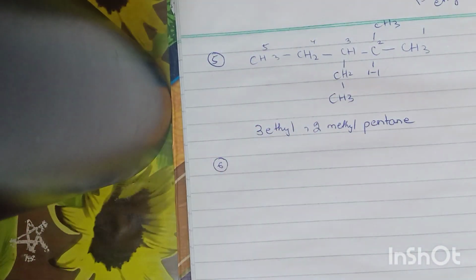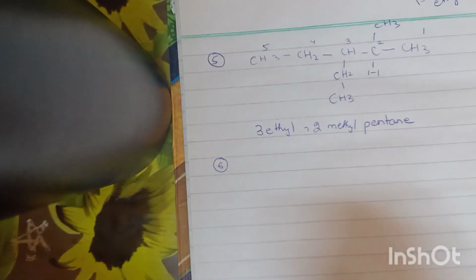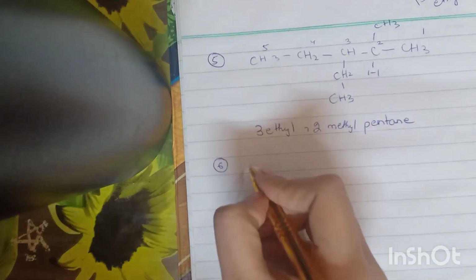And talking about the 6th rule: when separate alkyl radicals occur at the same location. What they are saying here is, when separate alkyl radicals occur at the same location on a carbon from either side of the chain, the carbon is numbered from the end which is larger. Let me draw the structure, then I will tell you.